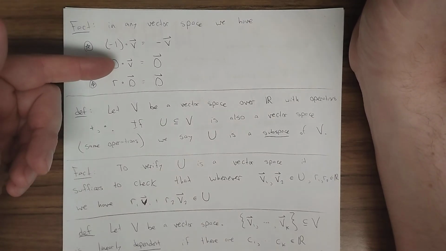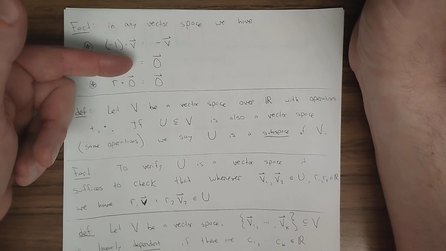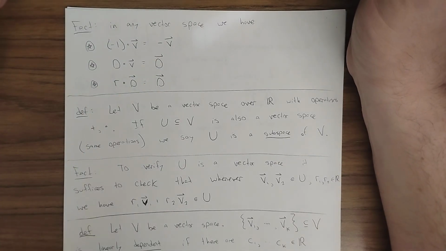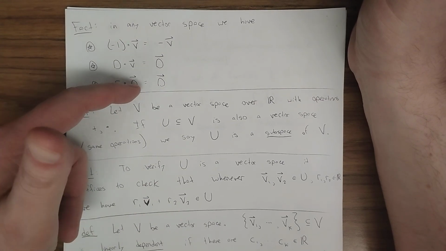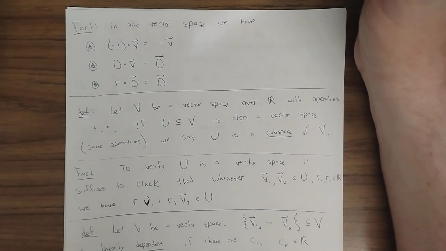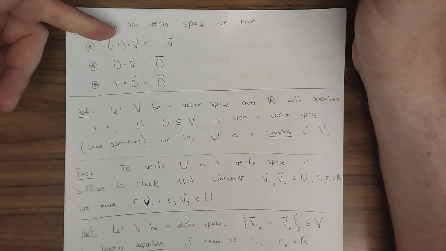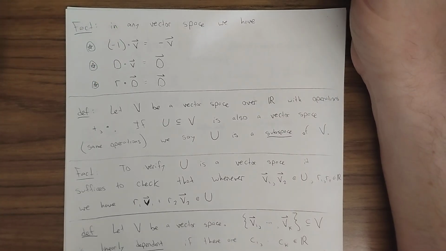If I take that scalar times any vector v, I get the 0 vector. Also, if I take any scalar times the 0 vector, I get the 0 vector. So these are not things that I have to check for a vector space. These things automatically follow as long as it satisfies all the other properties.